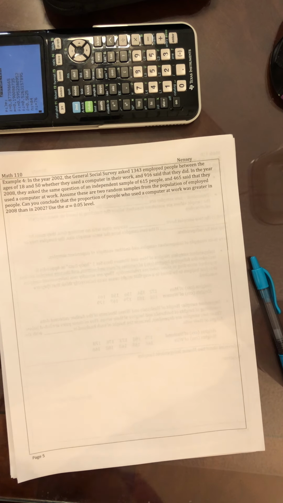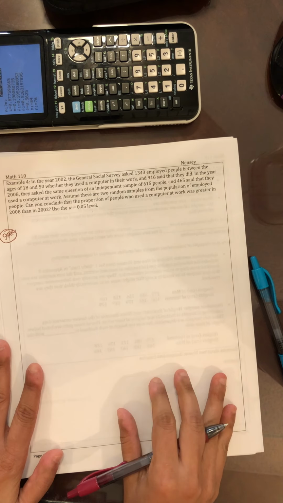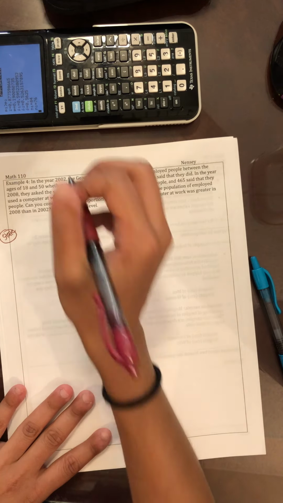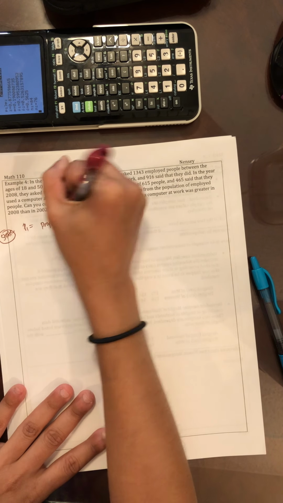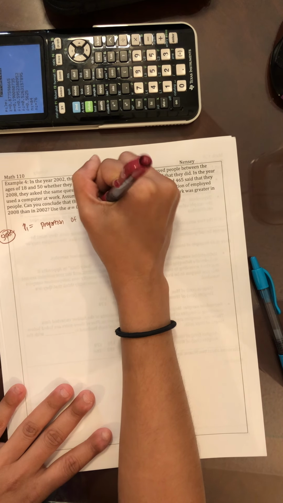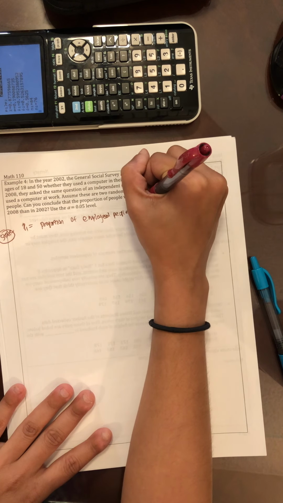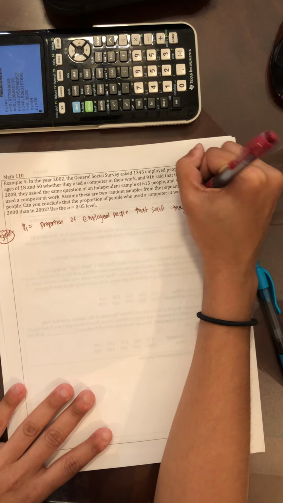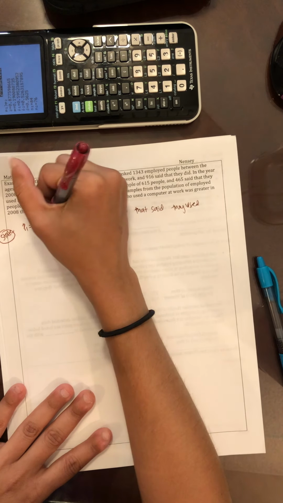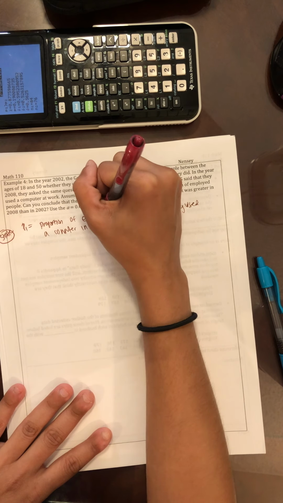All right, so we're going to have to do all the parts. Okay, again, I would say pause it and see if you can do it. So I'm going to go ahead and do the state part. Okay, so state is going to be, we're going to have P1 equal the proportion of employed people that said they used a computer in 2002.